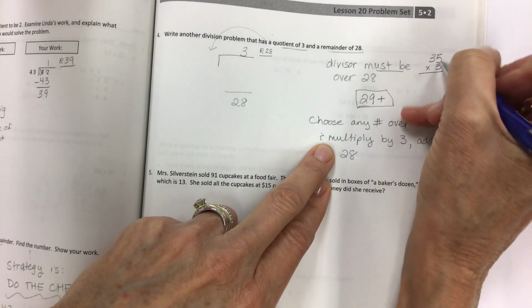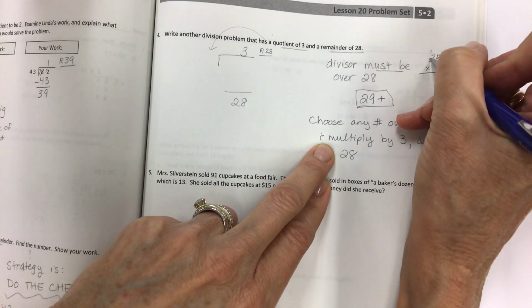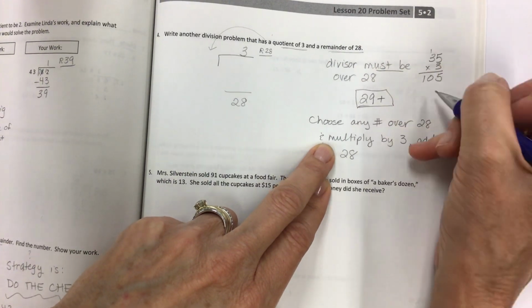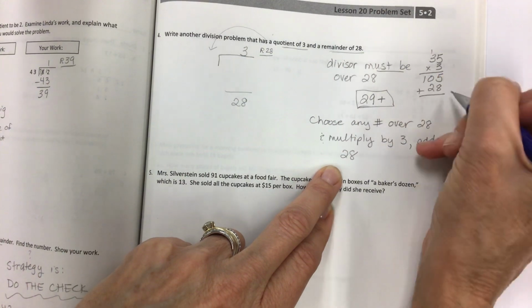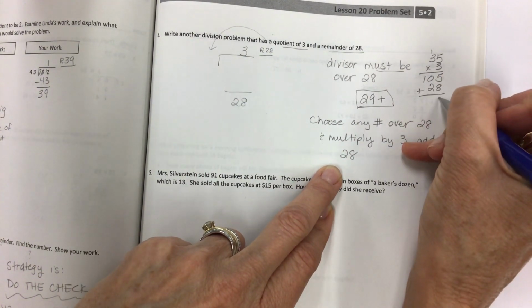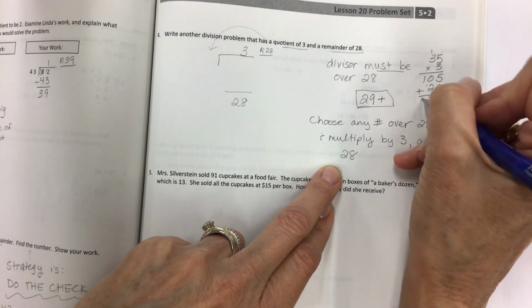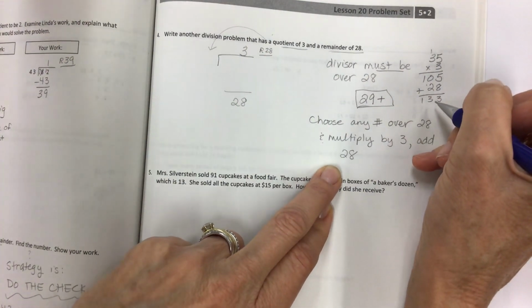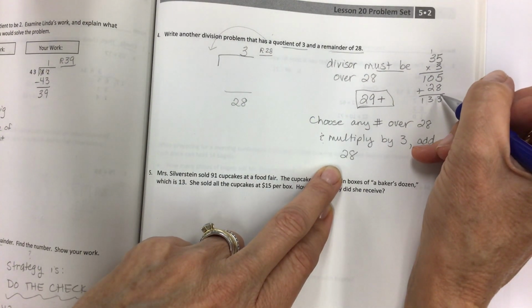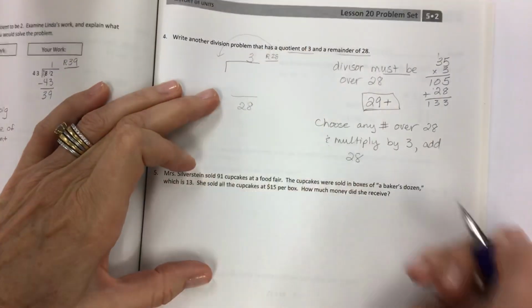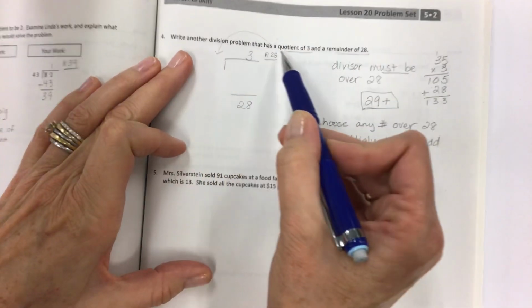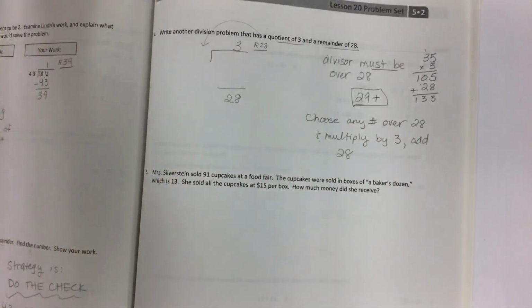35 times 3. 5 times 3, 15. 3 times 3, 9 plus 1 is 10. But then we're going to add the remainder. And then I end up with 133 for my, we're trying to write another division problem.